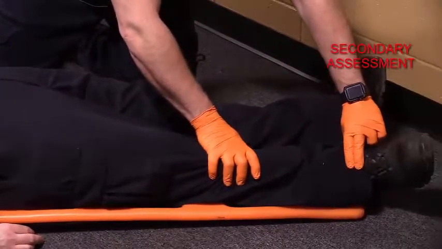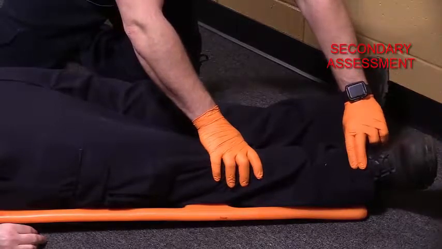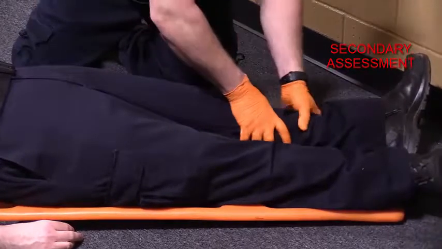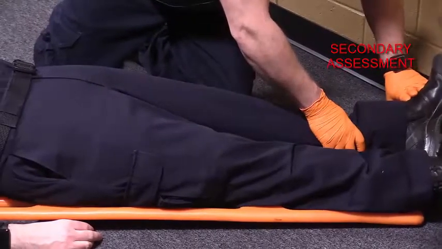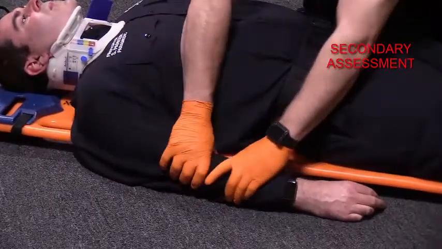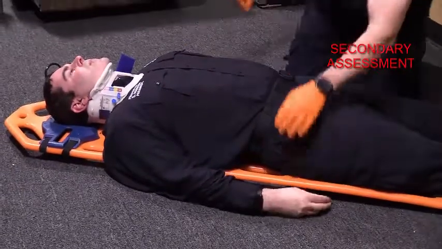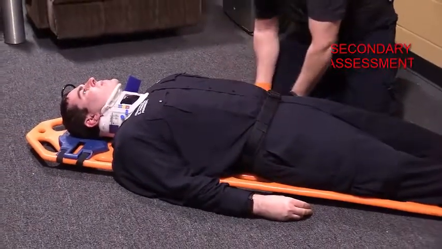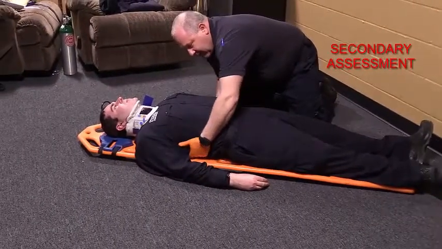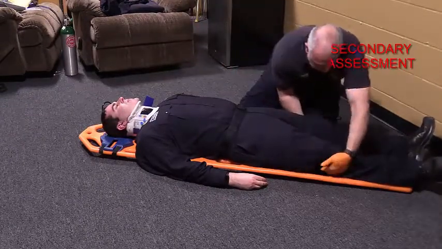I'm going to assess for CSM, circulation, sensation, and movement. As the patient is responsive only to pain, I can only assess for circulation. We'll do the same on this lower extremity, assessing the same. Upper extremities, checking for CSM. I can only check the posterior by reaching around and checking the voids, looking for any blood, but we've already done a good assessment of his posterior.